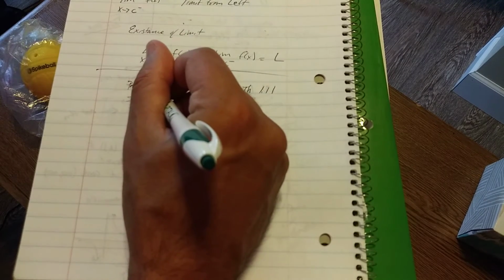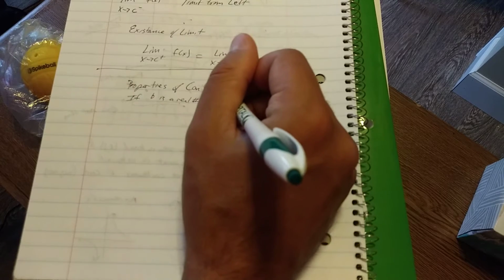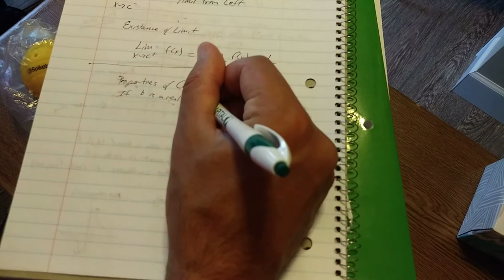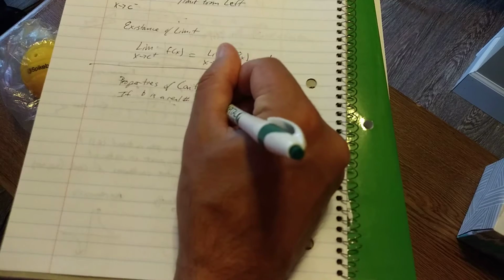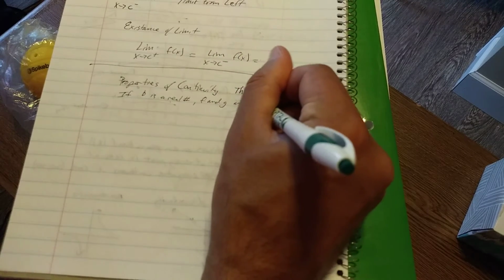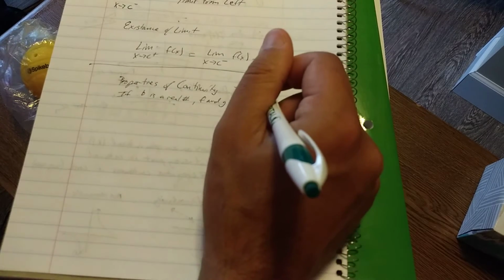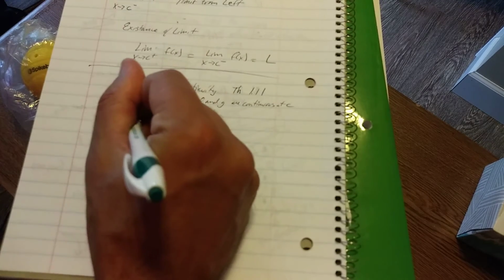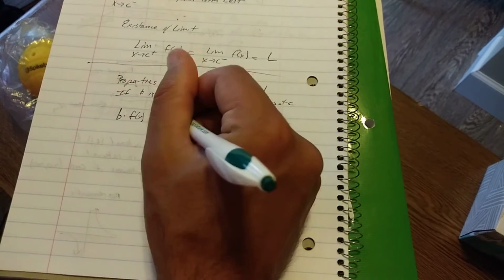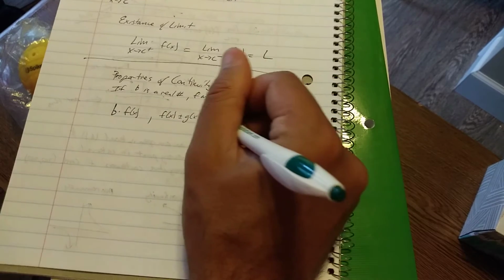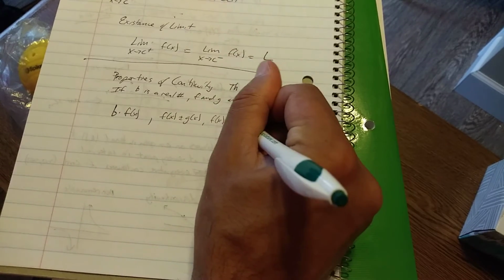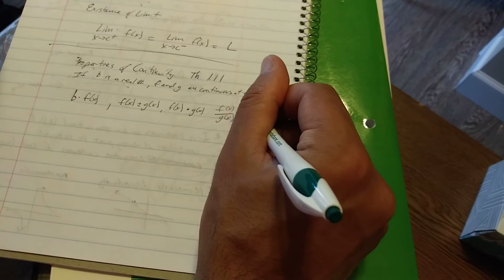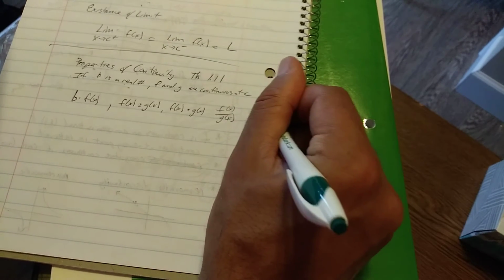If b is a real number, and f and g are continuous at c, so all these are also continuous: b times f of x, f of x plus or minus g of x, f of x times g of x, and f of x divided by g of x, of course, where g of c does not equal 0.